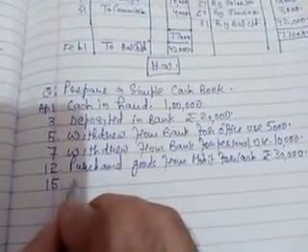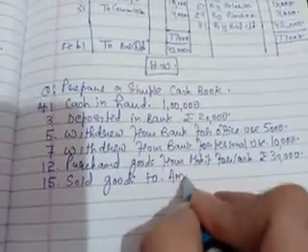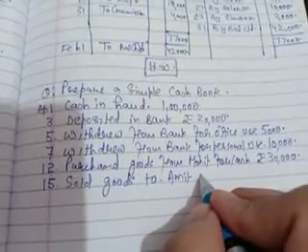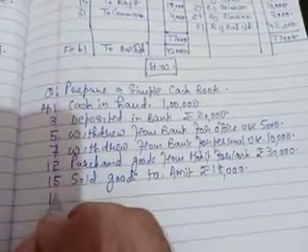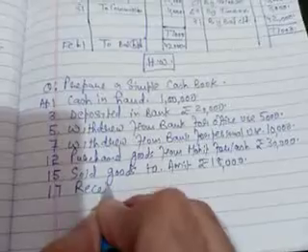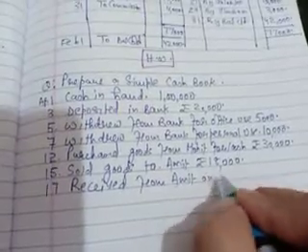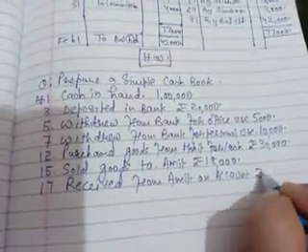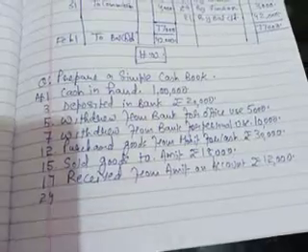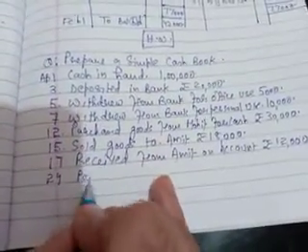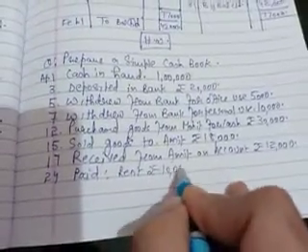15th, sold goods to Amit rupees 18,000. April 17, received from Amit on account rupees 12,000. 24th, paid rent rupees 10,000.